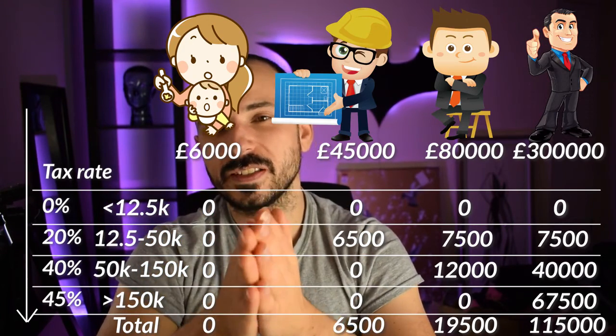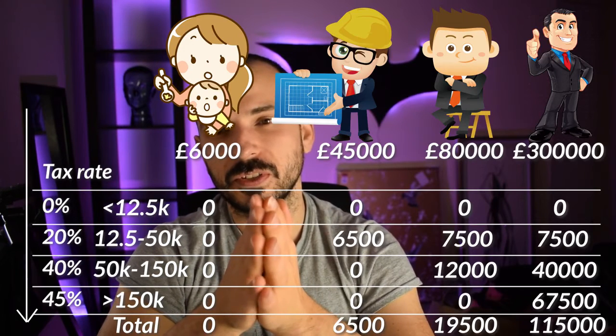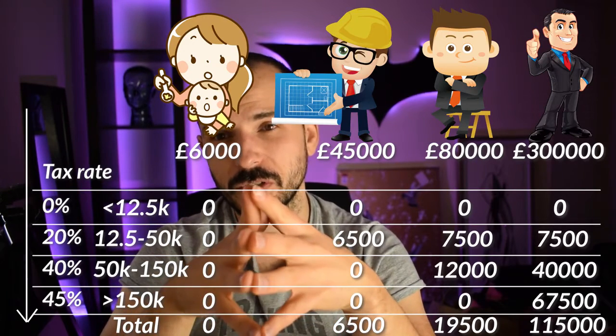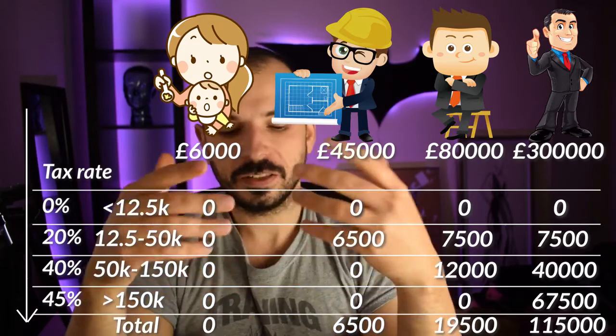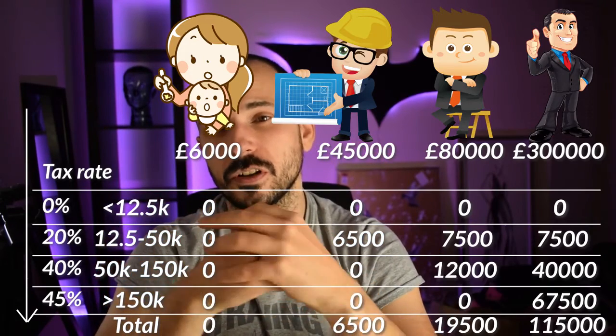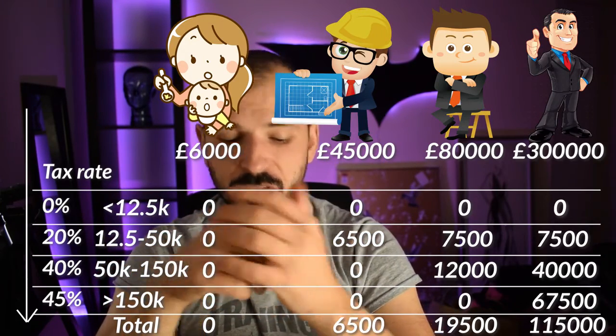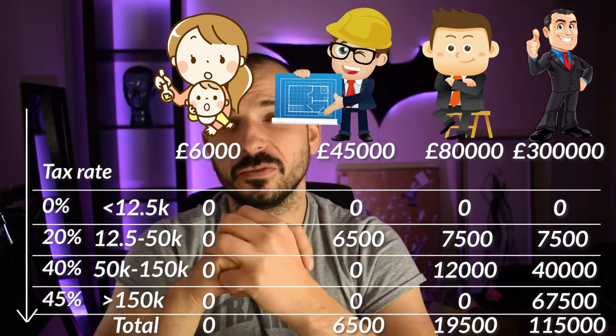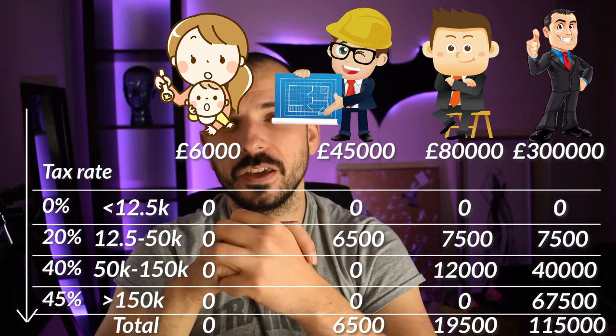Hopefully with these calculations you'll better understand how this system works. And if you have any questions, try to put them in the comment section, and I'll try to calculate for you how much tax you should pay.